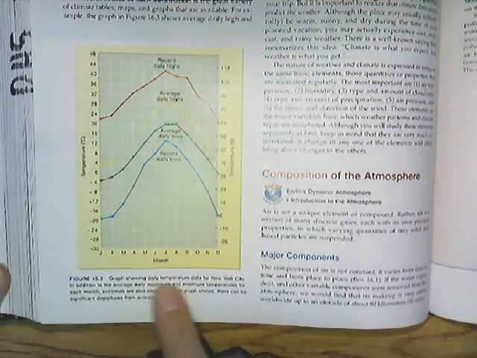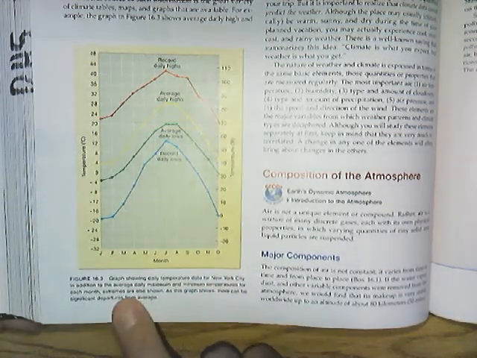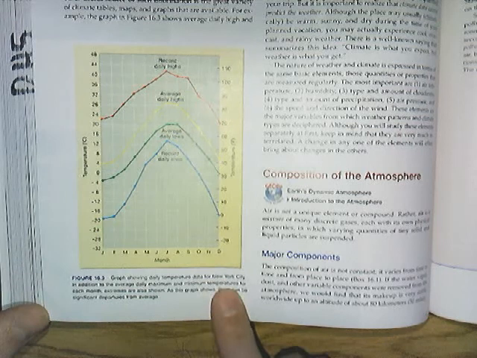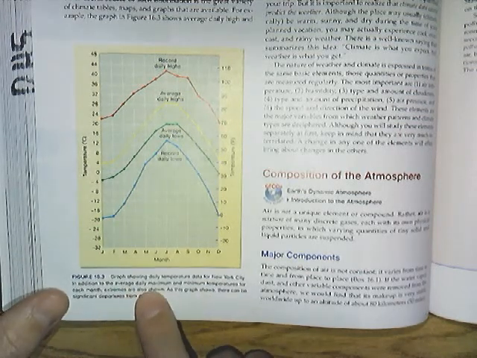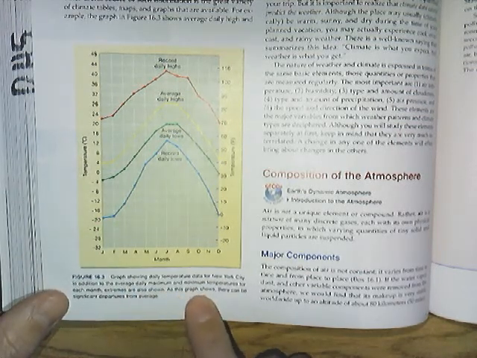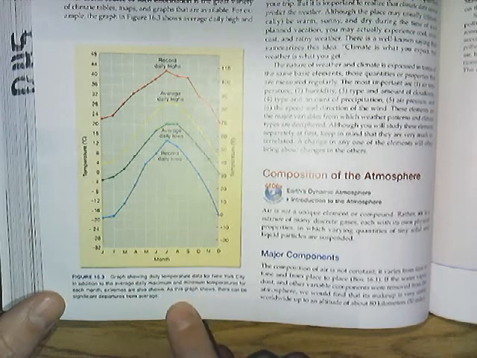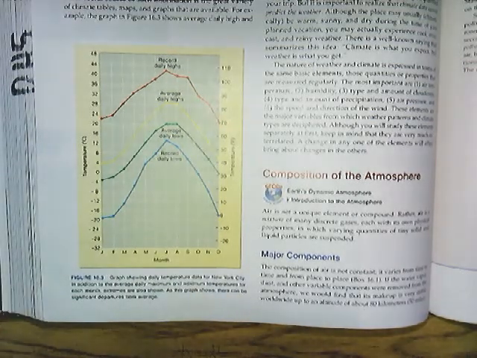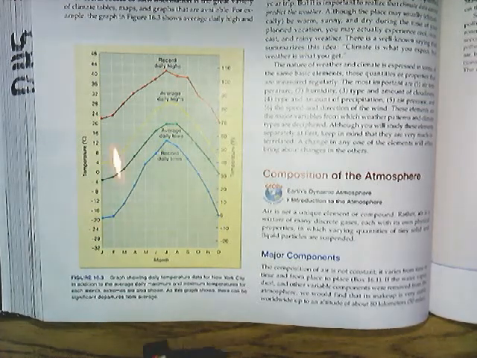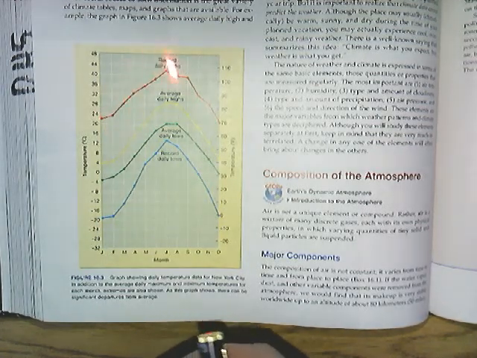So this is a graph showing daily temperature data for New York City. In addition to the average daily maximum and minimum temperatures for each month, extremes are also shown. As this graph shows, there can be significant departures from average. So with averages, you can have extreme highs and extreme lows, as these different colors show.